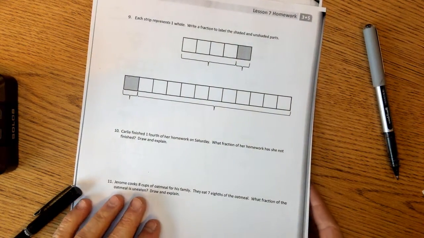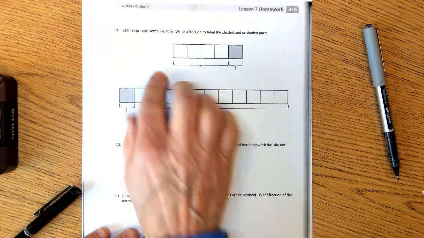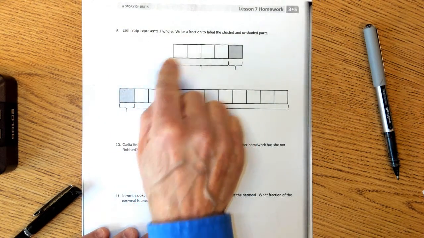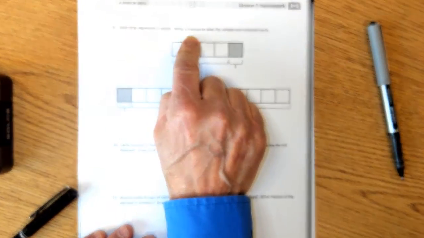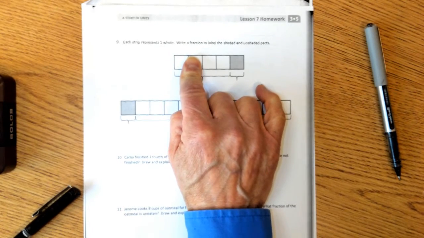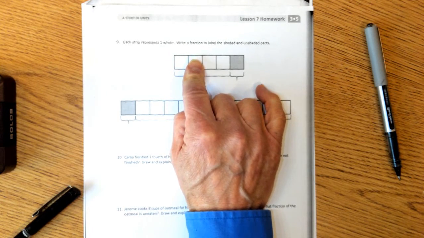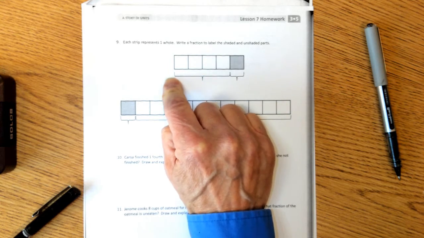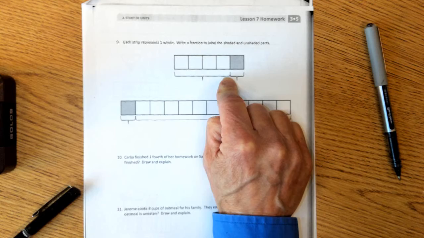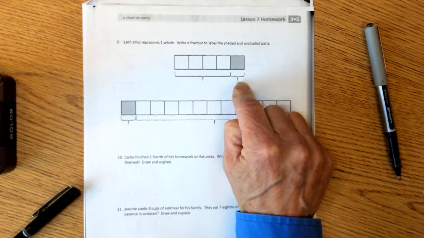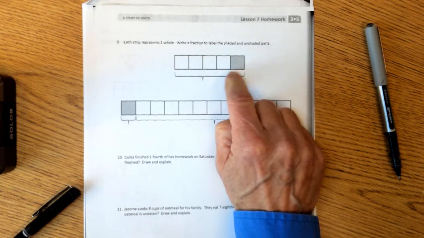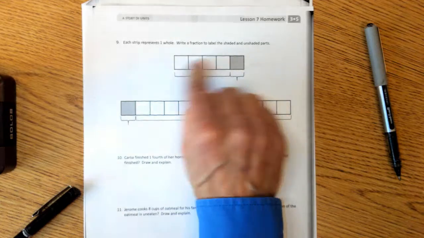Let's just take a look at the other part of what we'll be looking at. We can also look at these strips, and the strips can represent the fractions too. Write a fraction. Sorry about the focus. You know the routine, right? Write a fraction to label the shaded and unshaded parts. Oh, look at here. You see underneath this strip how part of it is separated and then this part is separated? Well, let's write the fractions for the shaded and the unshaded.